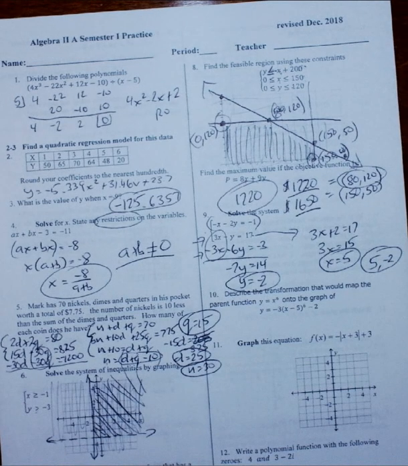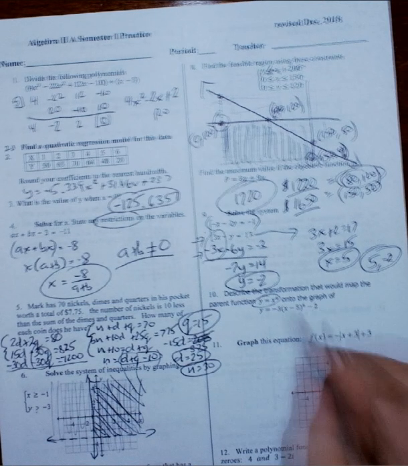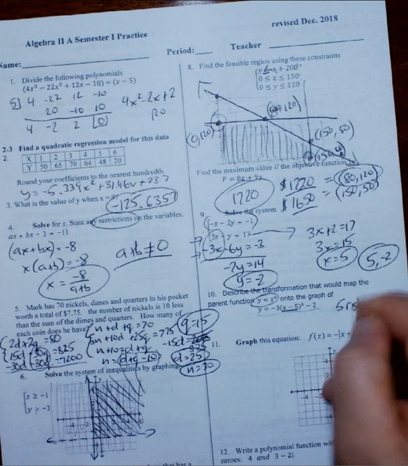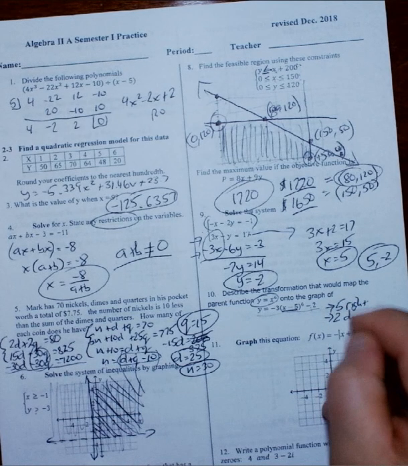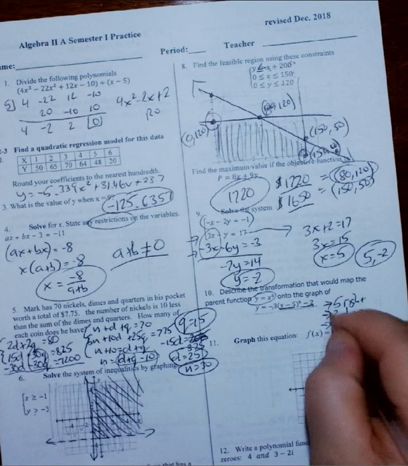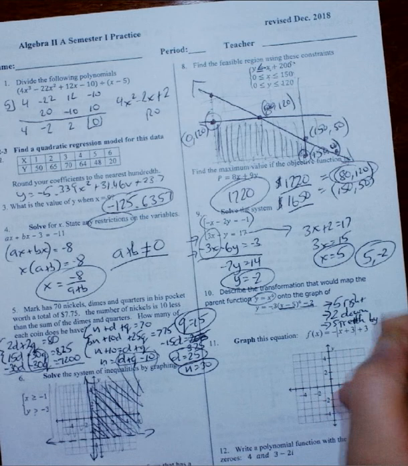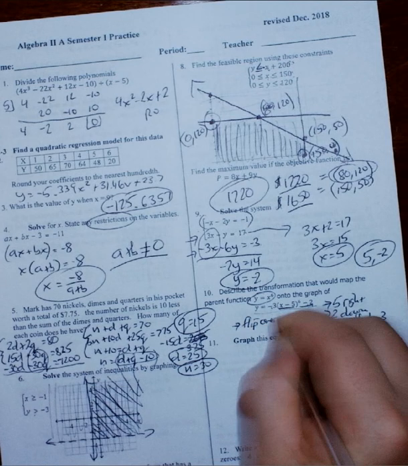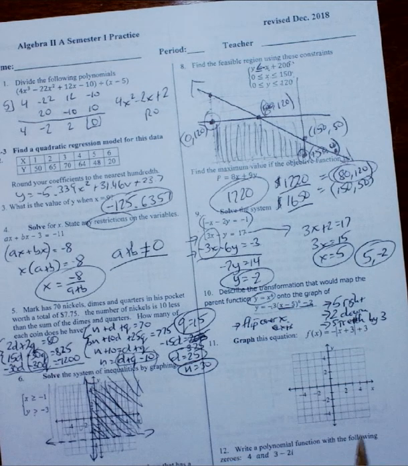Number 10, we want to describe the transformation that would map the parent function, which is this, onto this function here. Well, this x minus 5 here is going to move it 5 to the right. That's one transformation. This negative 2 here is going to move it 2 down. Then this negative 3 is going to do 2 things. One thing that it's going to do is stretch it by a factor of 3. The other thing that it's going to do is flip it over the x-axis because it's negative. And so those are the 4 transformations that are going to happen in number 10.